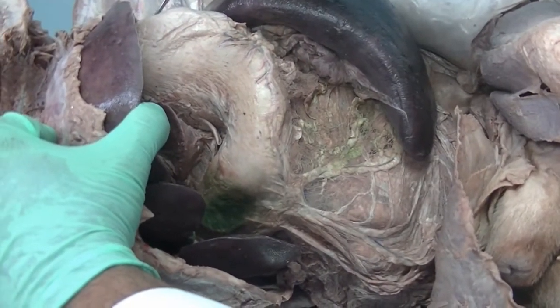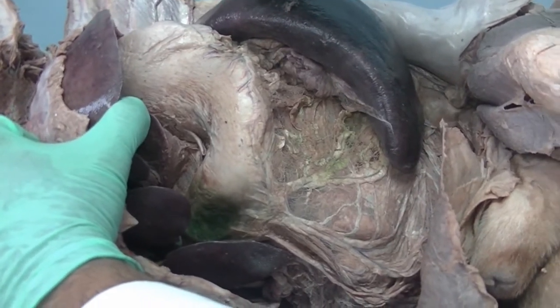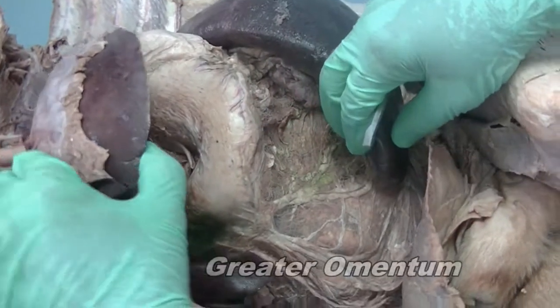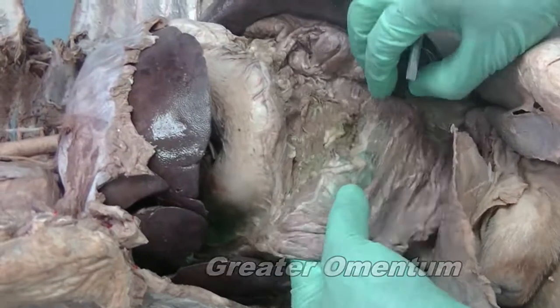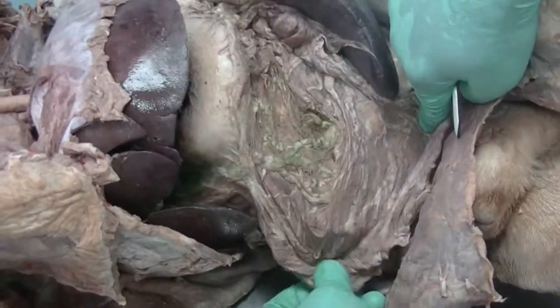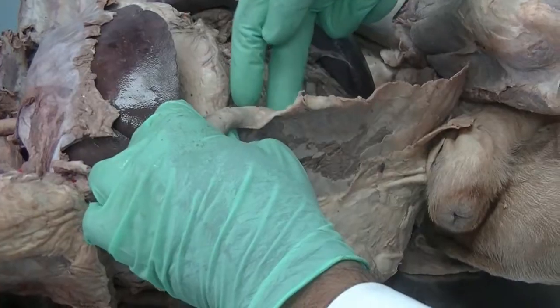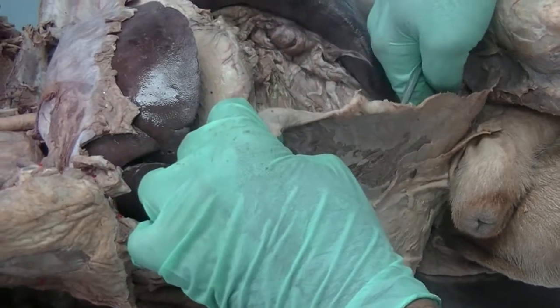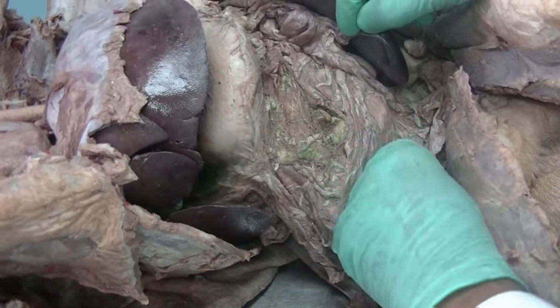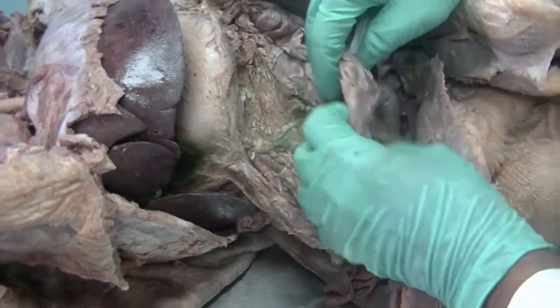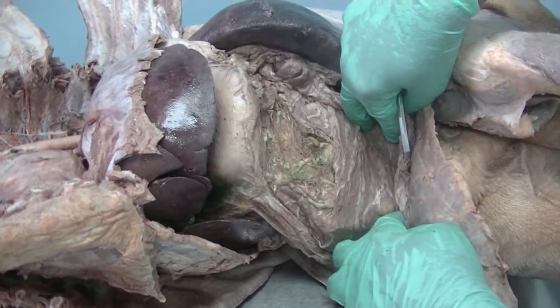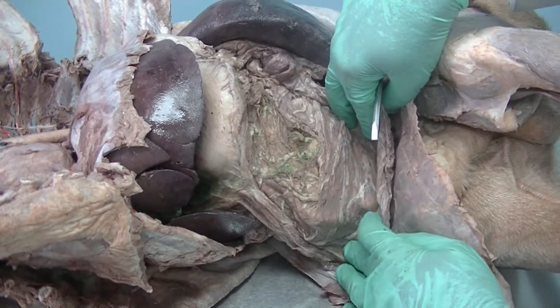The mesentery attached to the greater curvature is called greater omentum, that we can see right here. Usually the greater omentum covers the jejunal loops as we see it from the ventral aspect. It is located on the floor of the abdominal cavity, but when seen from the ventral view it looks like it covers the loops of the jejunum.